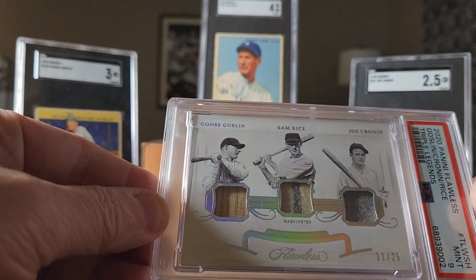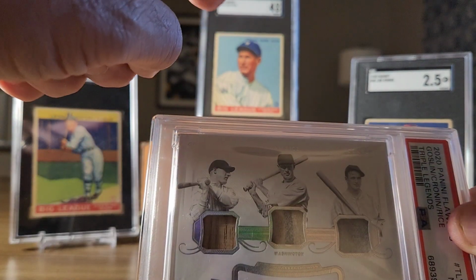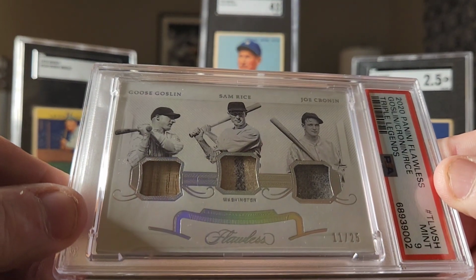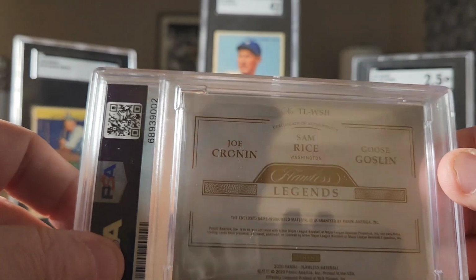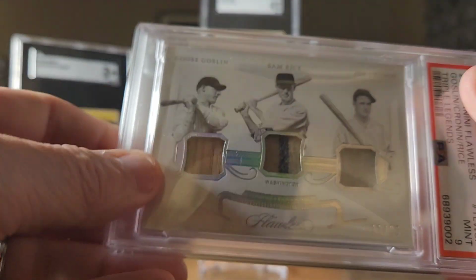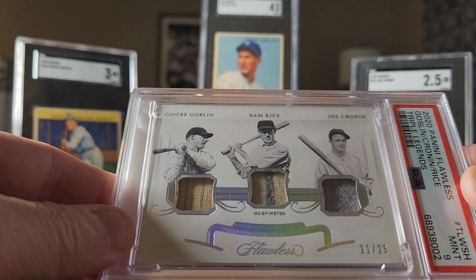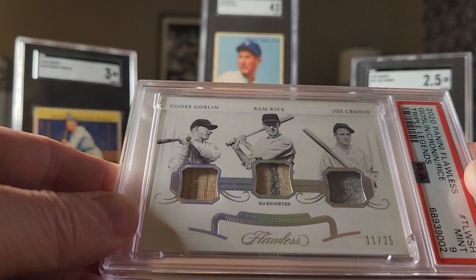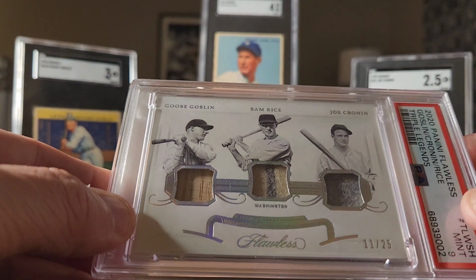And as you can see, we have Goose Goslin, Sam Rice, and Joe Cronin, all represented together as the Washington Senators. And these are game used and or worn for these respective players. Numbered 11 out of 25. That really doesn't matter to me. Doesn't even matter that it's graded.